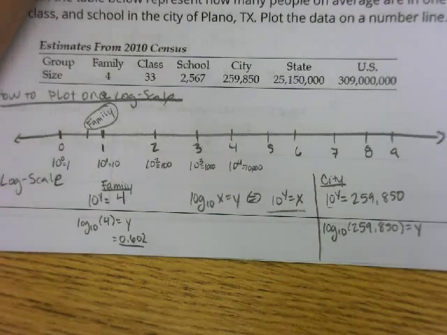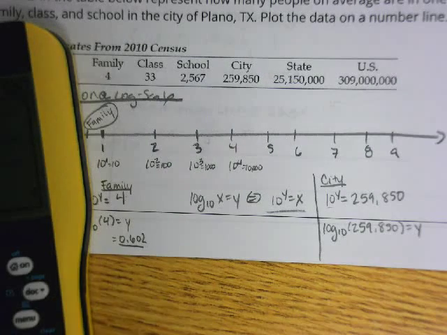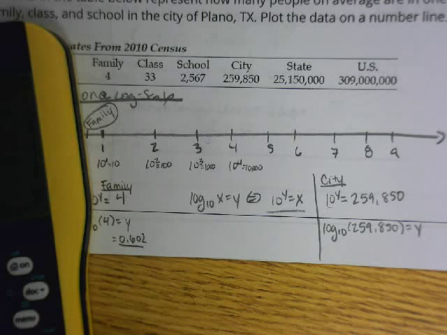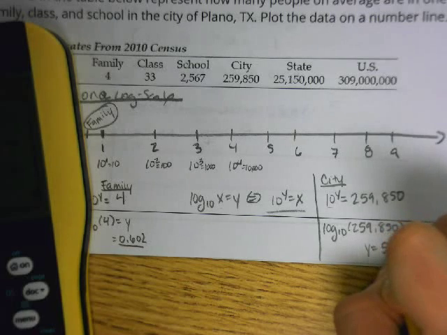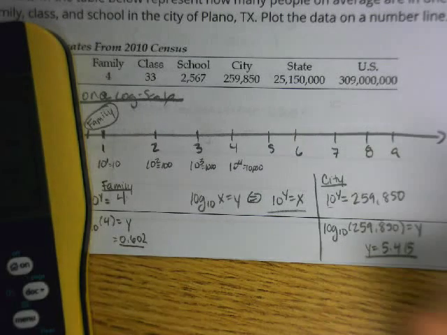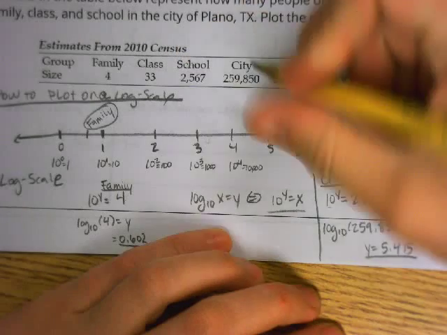So I can just plug that into my calculator. The log base 10 of 259,850 is 5.415. Okay, so that is somewhere in here. This is where the city goes.